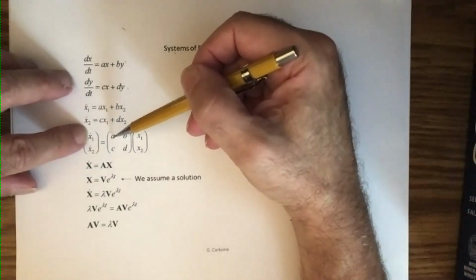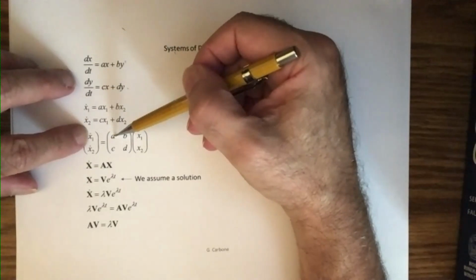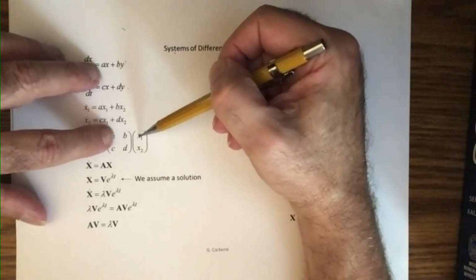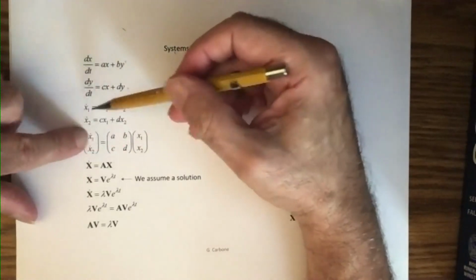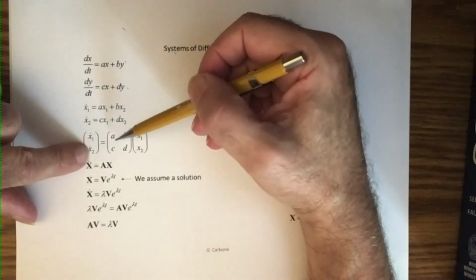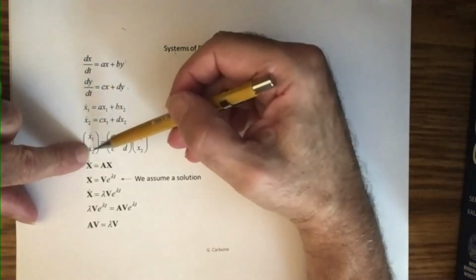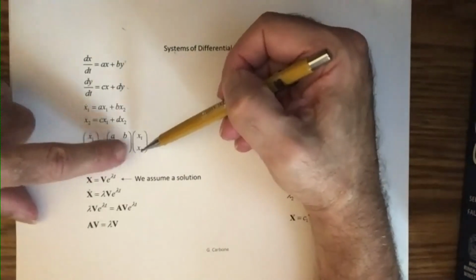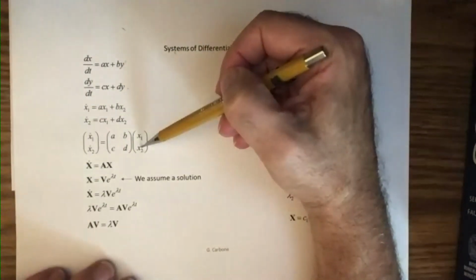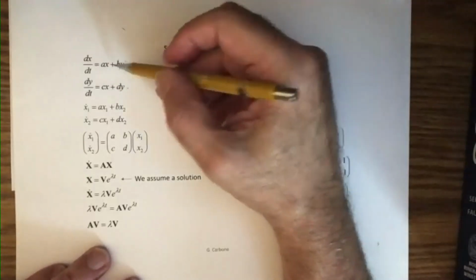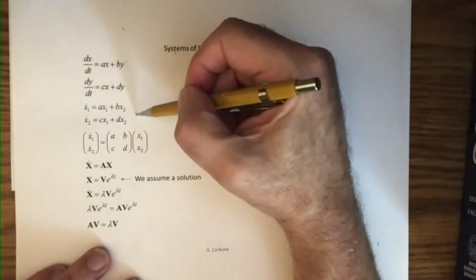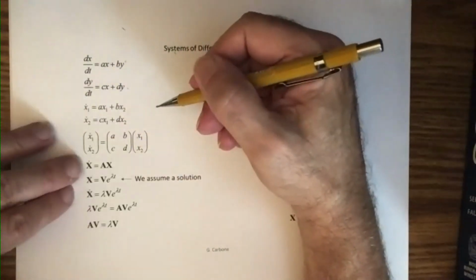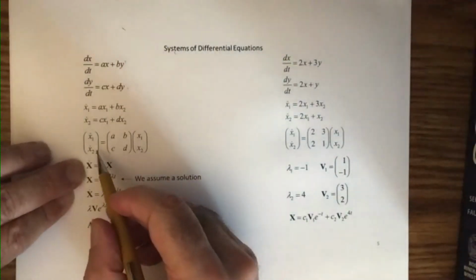So you see, a times x1 and b times x2 is equal to x1 dot, and c times x1 plus d times x2 is equal to x2 dot. So I have this system of differential equations, and I could write it like this, and now I have this system written in terms of a matrix equation.